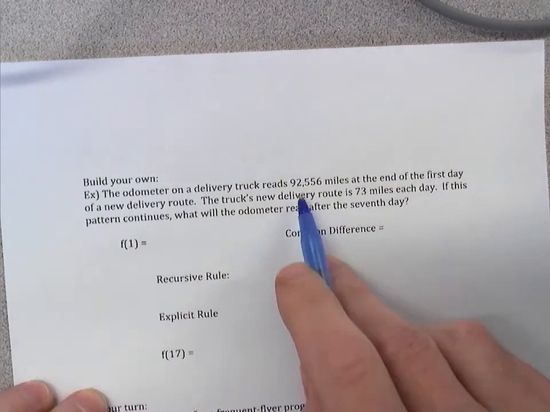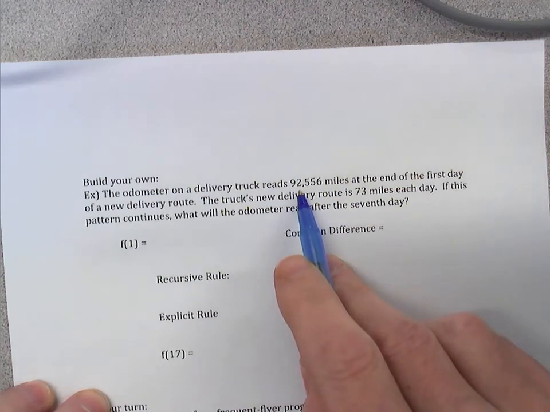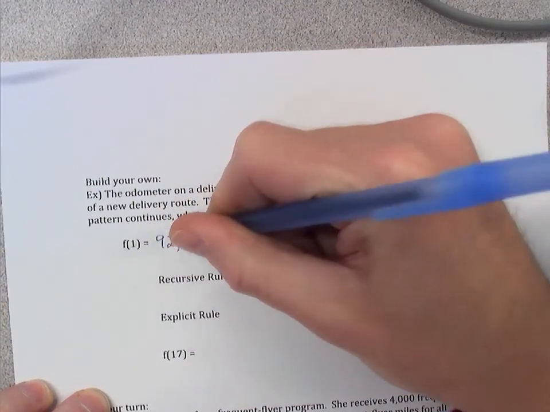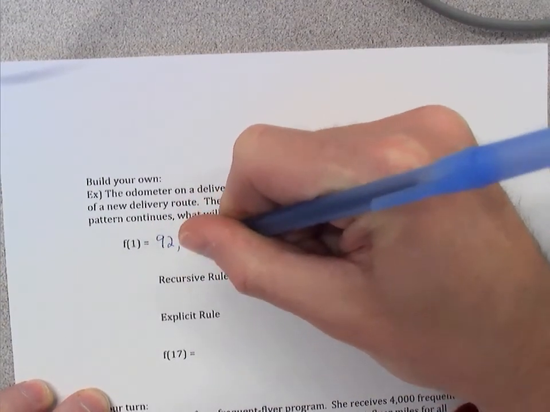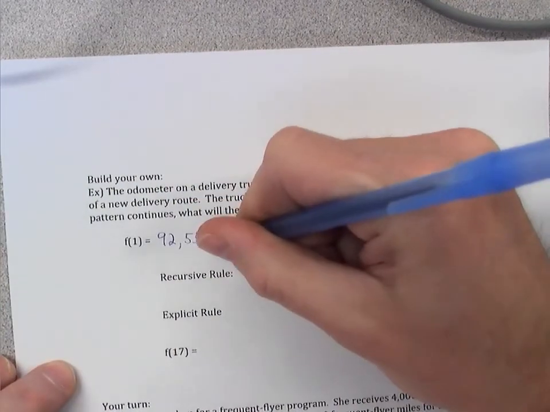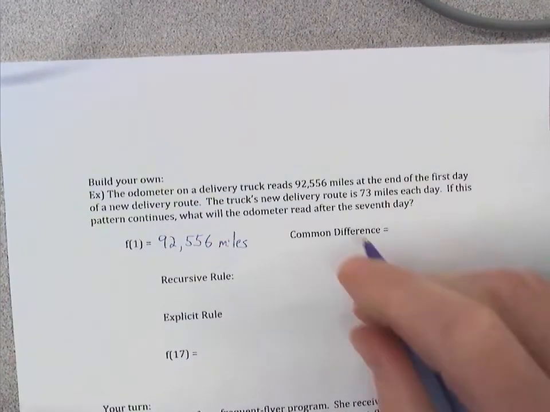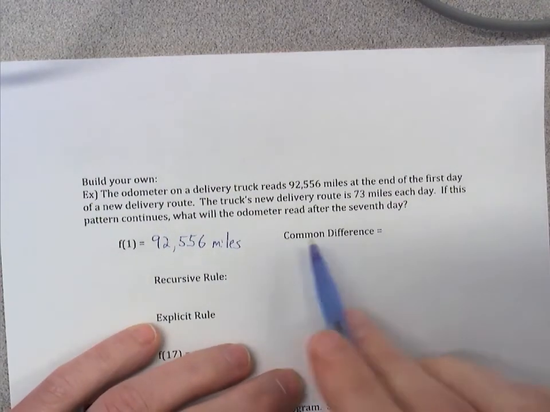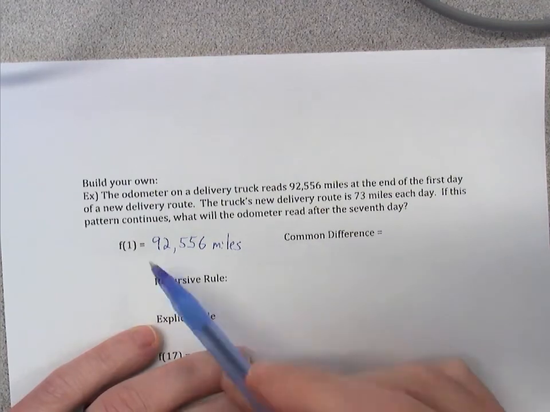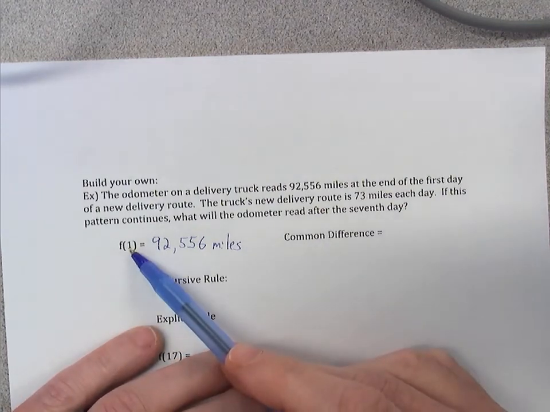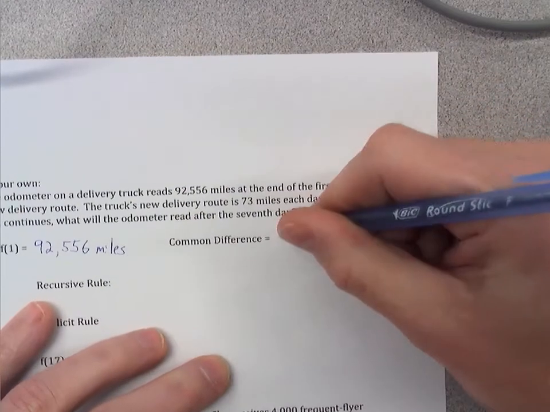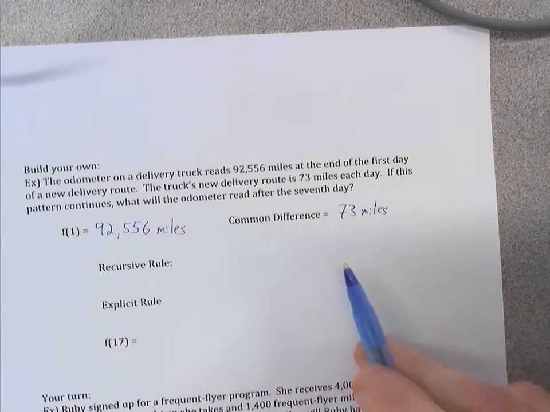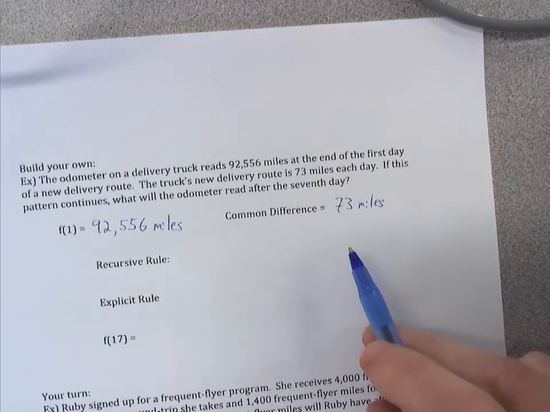And it tells us in the problem. It says that before it starts this delivery on day 1, it starts out at the beginning of the day with an odometer reading of 92,556 miles. Okay, so we know this. This is information that we know. And then we want to know, what's the common difference? When we say common difference, we're talking about what's going to happen each and every time we change f of n. And the common difference here is that we're going to add 73 miles. Okay, so that's what's going to happen. We're going to add 73 miles each and every time.